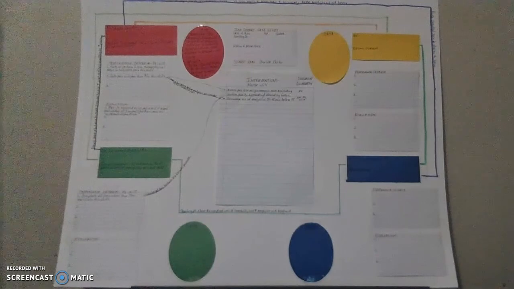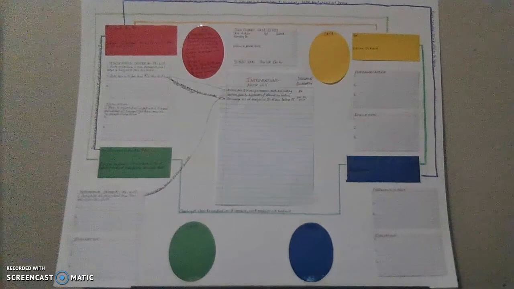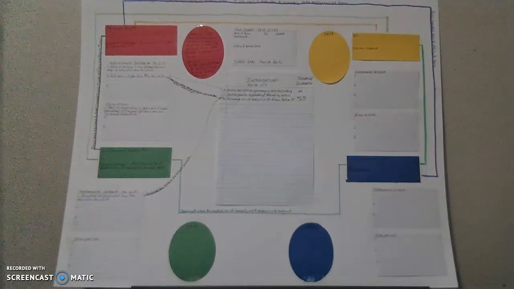Said I want you to set it up exactly like I do, just so it'll be easier to grade. Excuse me, and we'll all be on the same page. So here's my concept map. It's not by any means complete. It's just a partial one to kind of get you started.